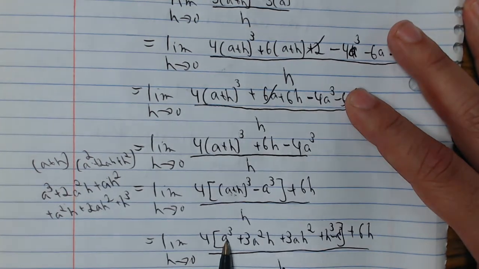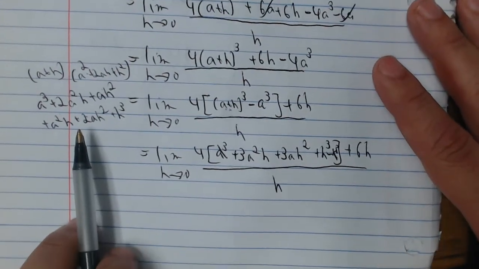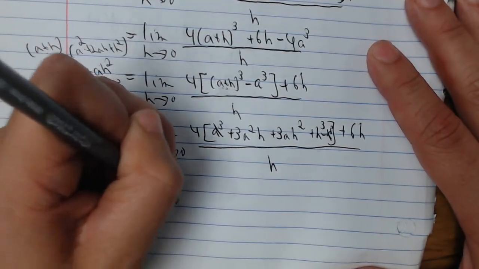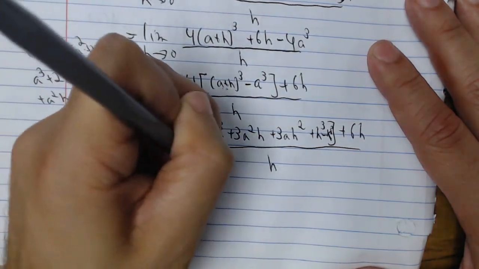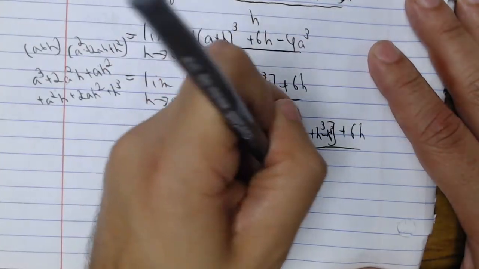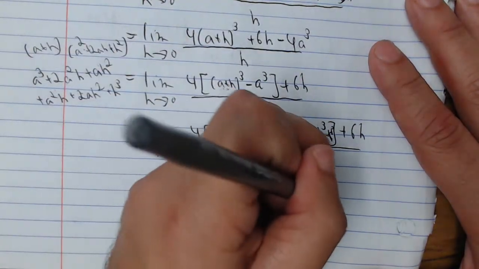So the good news is the a cubed and the minus a cubed cancel out, and I have everything in terms of h's left. So what does this simplify to? The limit as h approaches 0 of 12a squared h plus 12ah squared plus 4h cubed plus 6h all over h.